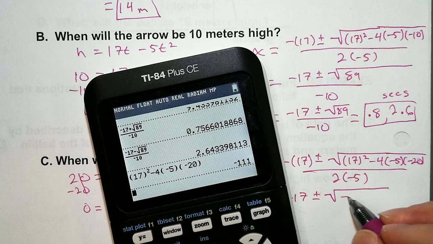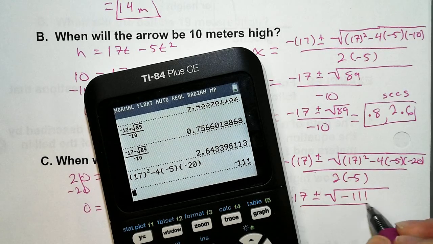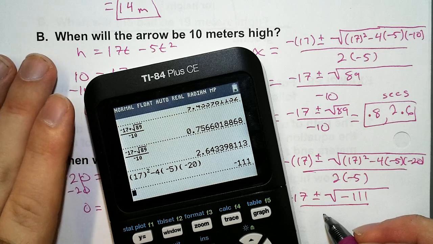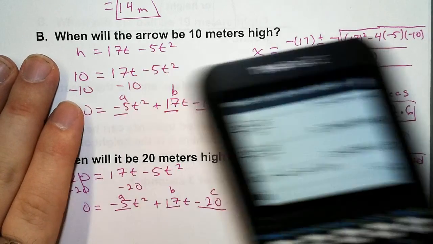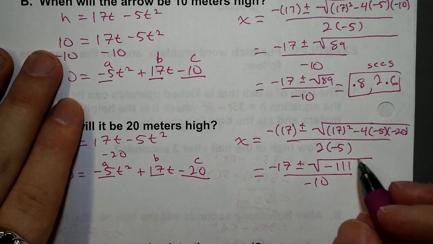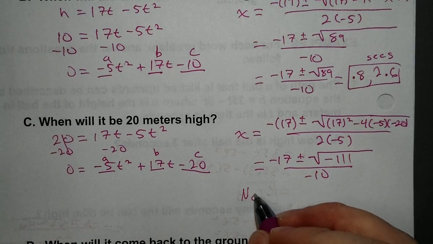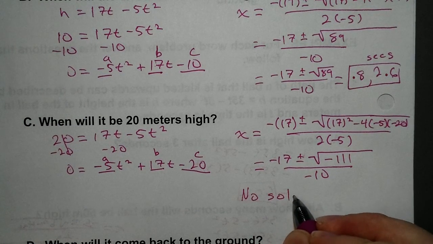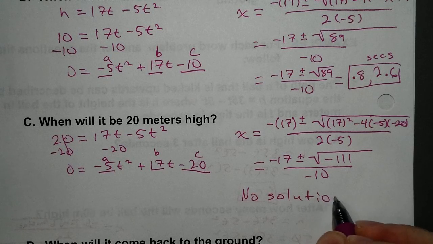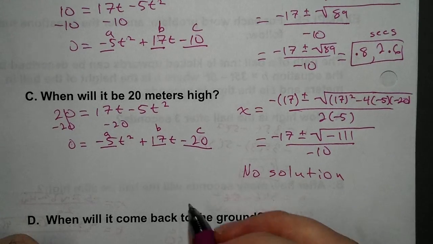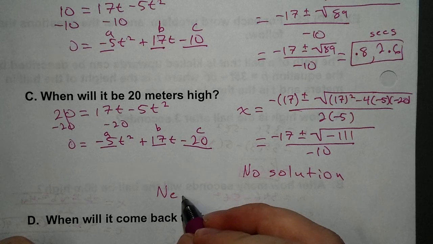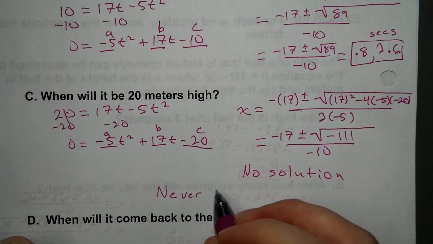This time I get negative 111, and all of that is over 2 times negative 5, which is negative 10. Well, I have a problem here. I have a negative inside my radical. So on this one, there is no solution, which means it just will never hit 20 meters.